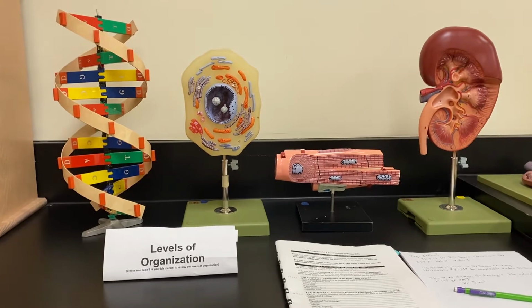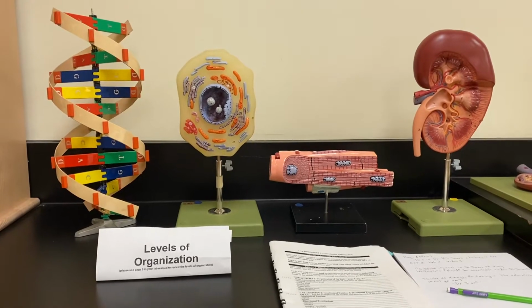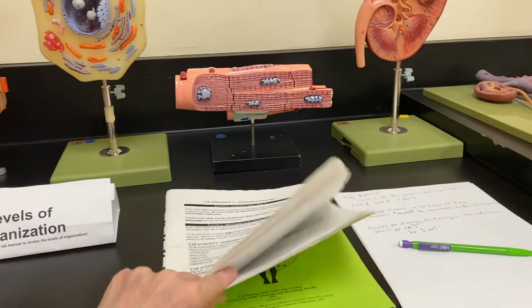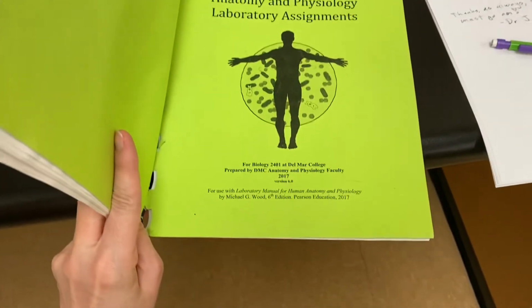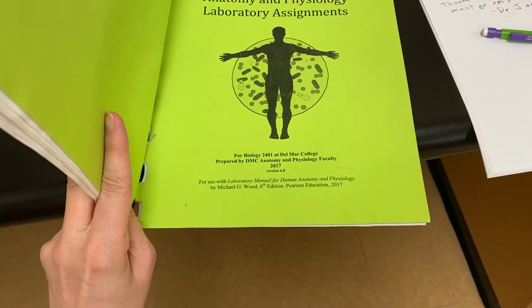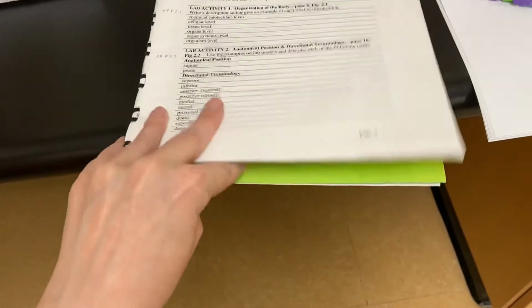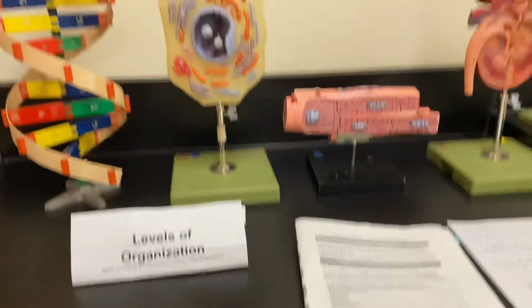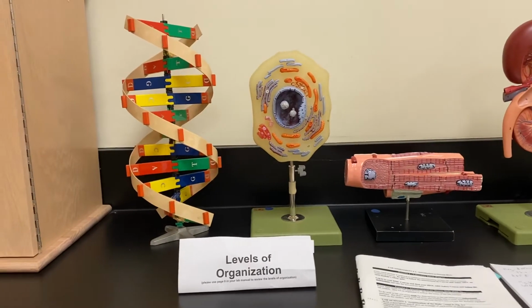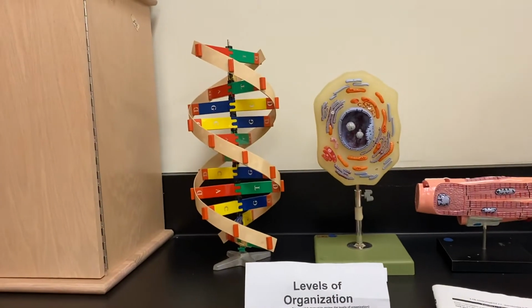And we are covering the levels of organization to start. So if you have your lab booklet, it should look like this. We're using the Wood Lab Manual. This one is for the 6th edition. This may be an older version. If you have the newer version, go with the terms in that. So, the levels of organization.